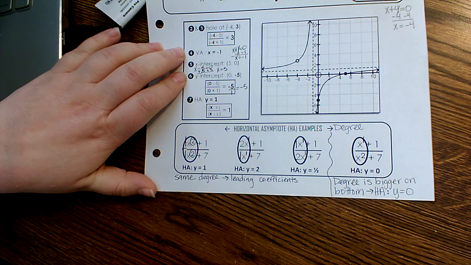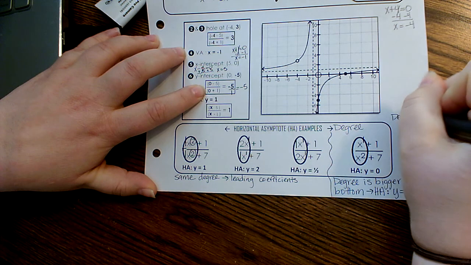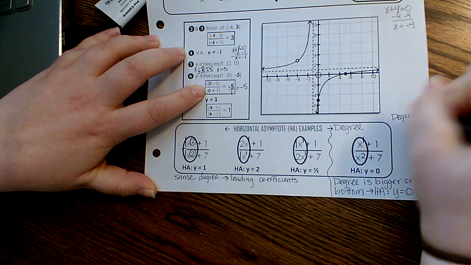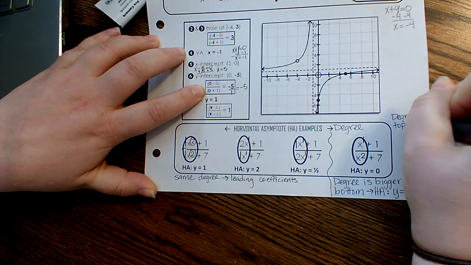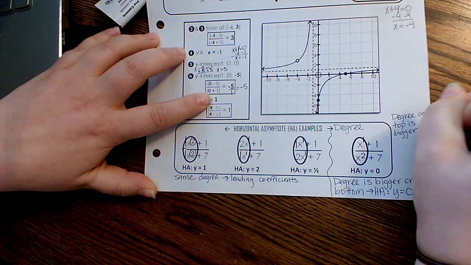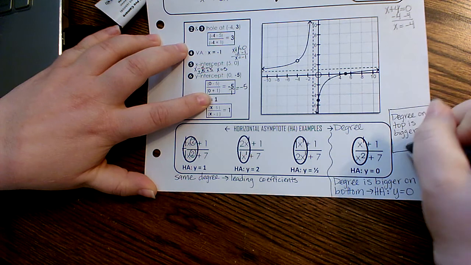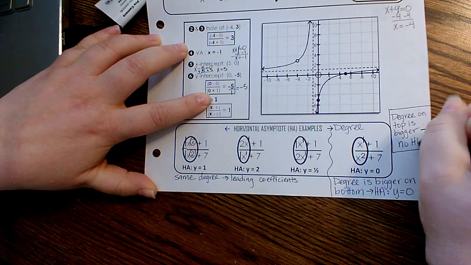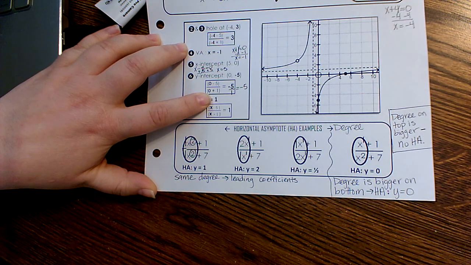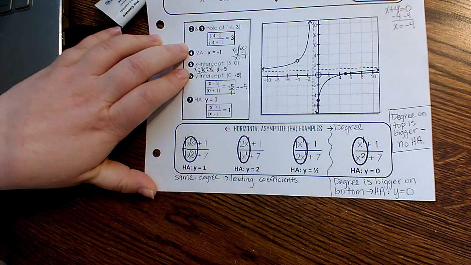That leads me to another question that I don't actually have an example of on this. What happens if the degree on the top is bigger? If that's the case, then there isn't a horizontal asymptote. We're just going to start out with some more basic rational functions in this first lesson.